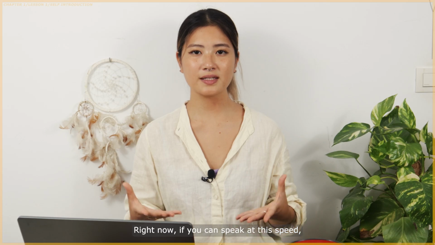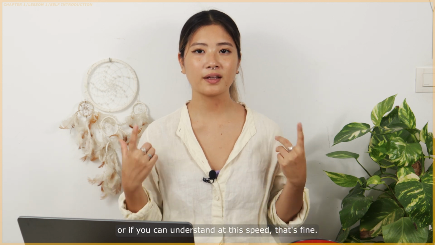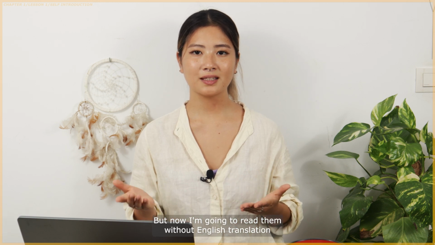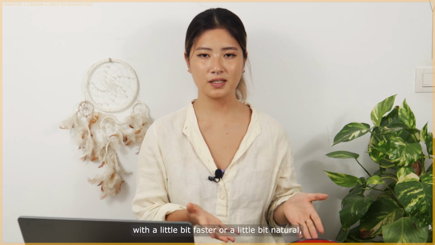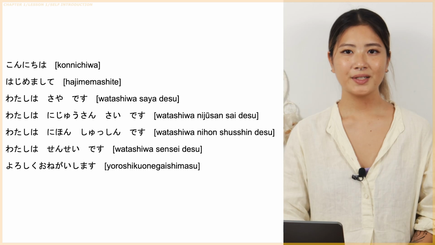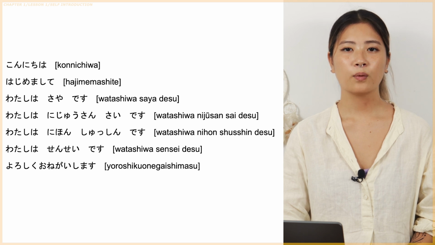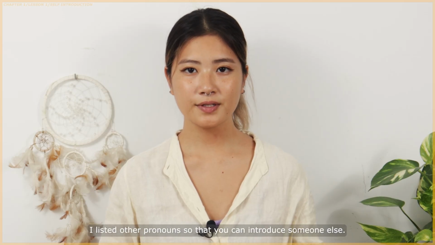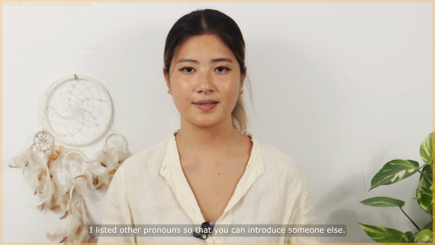Right now, if you can say in this speed, or if you can understand in this speed, that's fine. But now I'm going to read them with an English translation a little bit faster, a little bit more natural, just so that you can know how it sounds. こんにちは、はじめまして。私はさやです。私は23歳です。私は日本出身です。私は先生です。よろしくお願いします。I listed other pronouns so that you can introduce someone else.